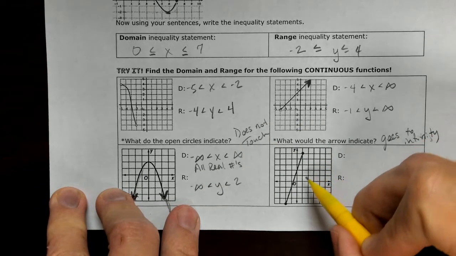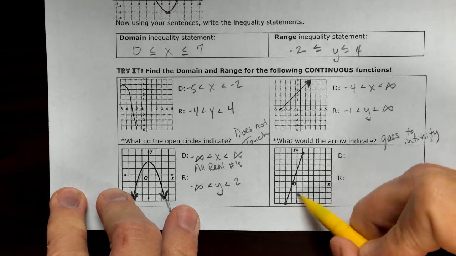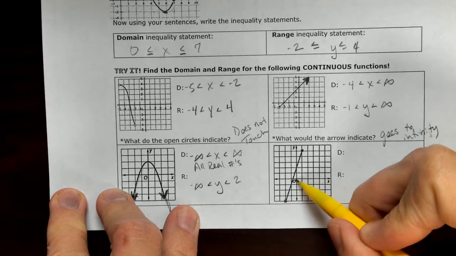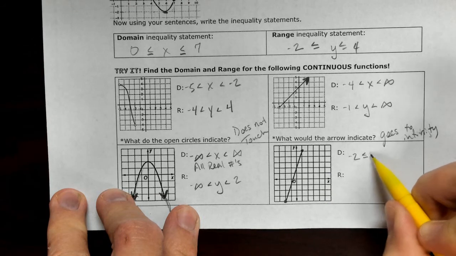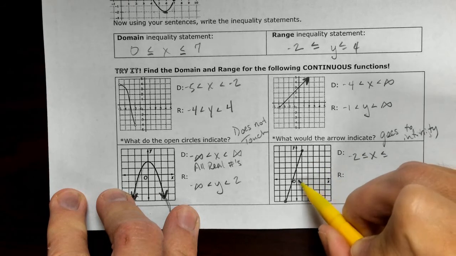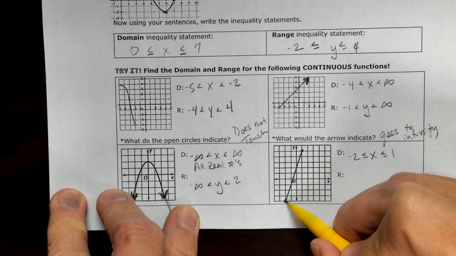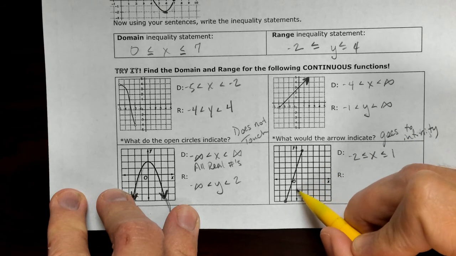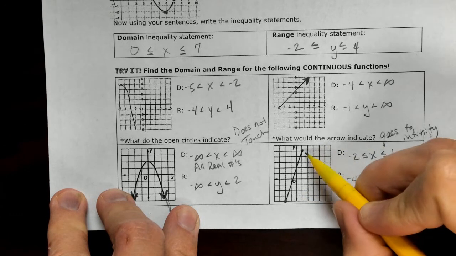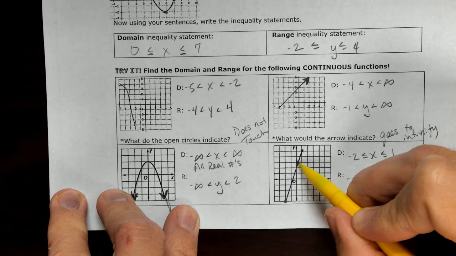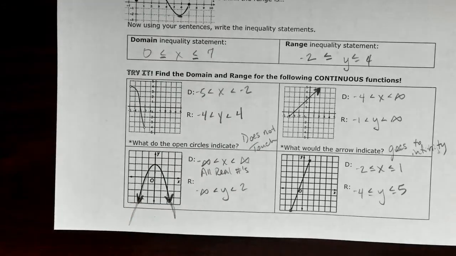And last one, domain. Here's the leftmost point, here's the rightmost point. Here is your axis or your origin. So we went over 1, 2. Domain starts at -2. It is included. And it ends at +1. The range, what's the y value of that point? Down 1, 2, 3, 4, -4. And the y value at that point, we went up 1, 2, 3, 4, 5. Bam, there it is. Domain and range. Let's go!